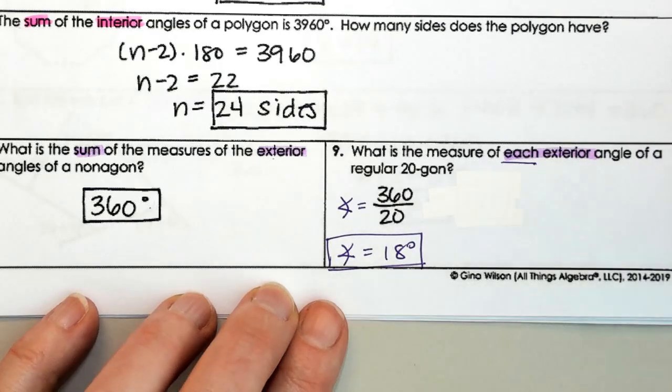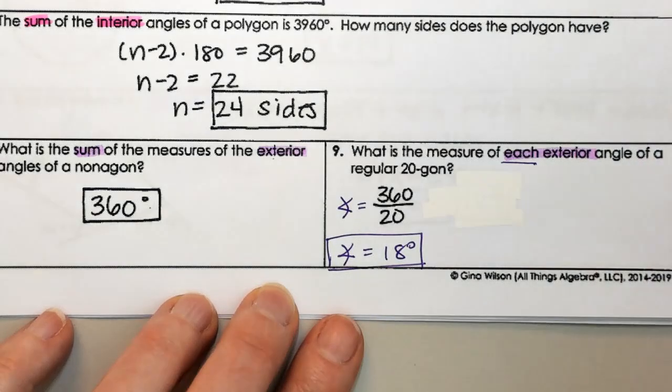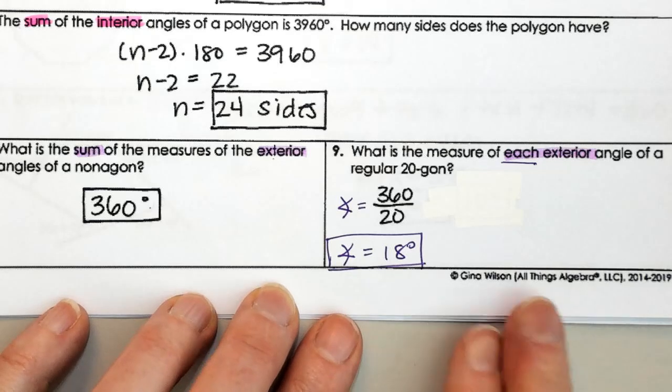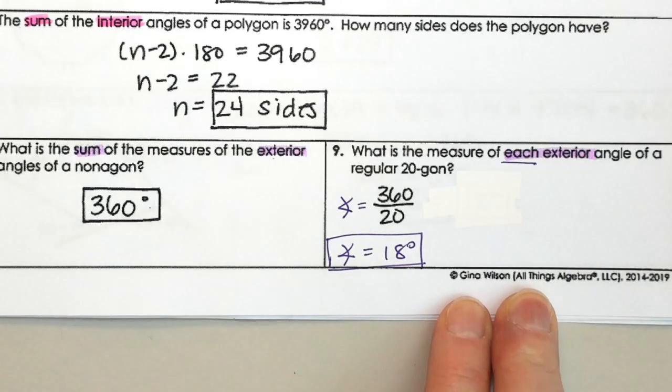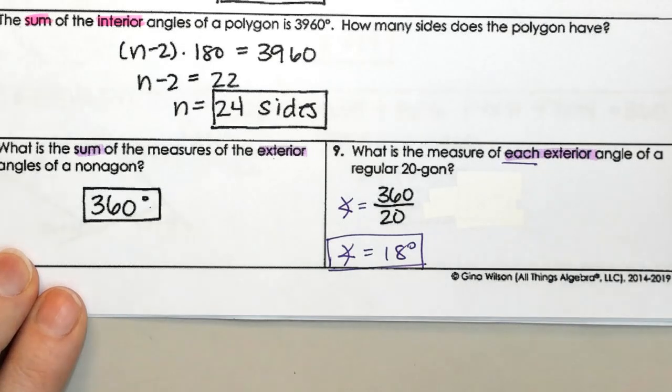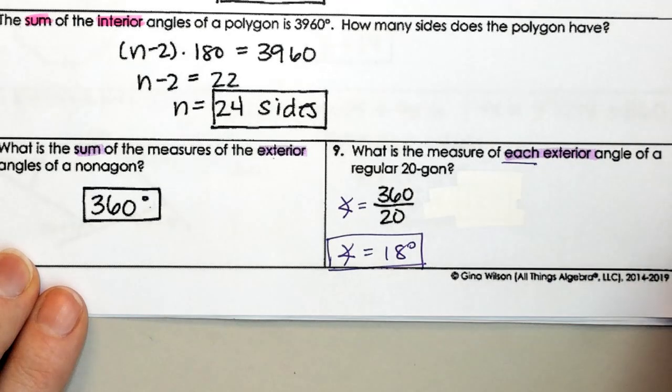As you move to the back, there's going to be a mixture of questions there. So some of them will be about interior, some of them will be about exterior, but same idea. You want to keep using the keywords to help you decide which one you're looking at. Alright, so let's take a look at number 10.